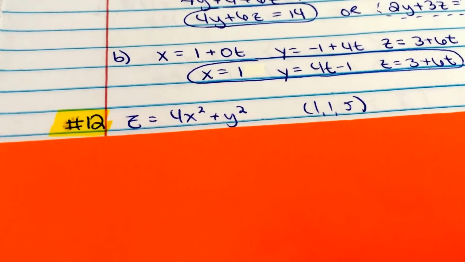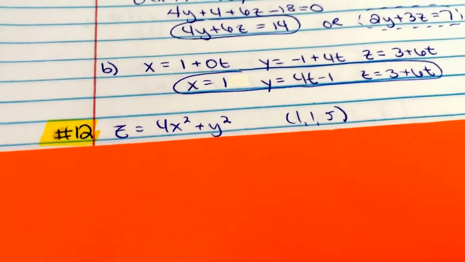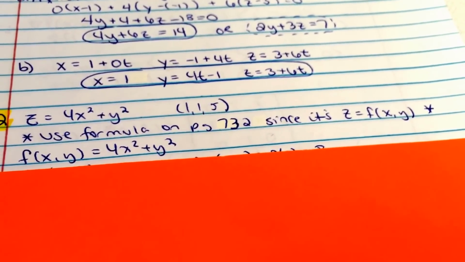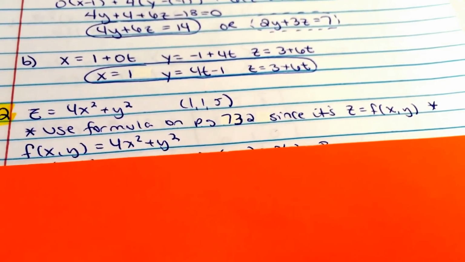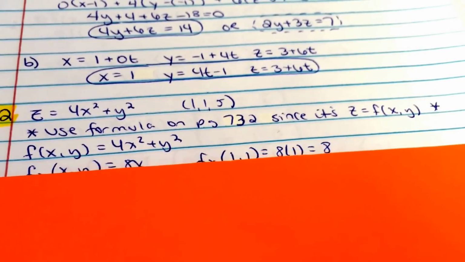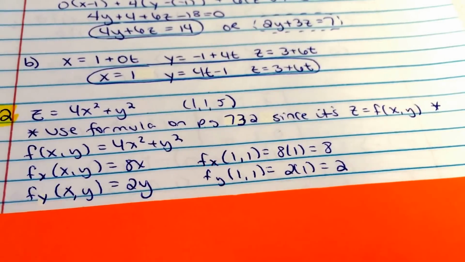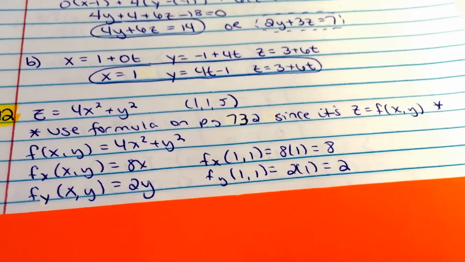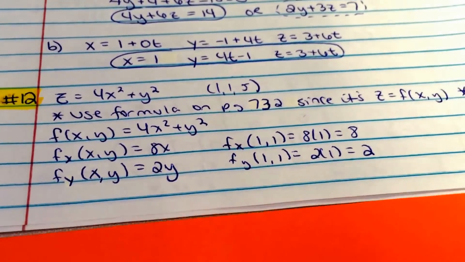So if we have z equals a function of x and y, we're going to use that second formula. It was on page 732, since it's z equals a function of x and y. So my f of x, y is the thing that z equals, because z and f of x, y are the same thing. Again, I find my partial derivatives, and I plug in my point because I want my partial derivatives as numbers, because they're representing slopes here.